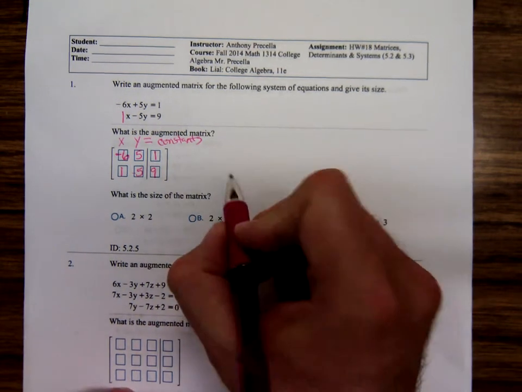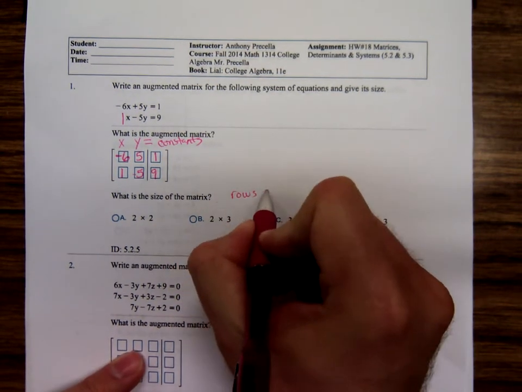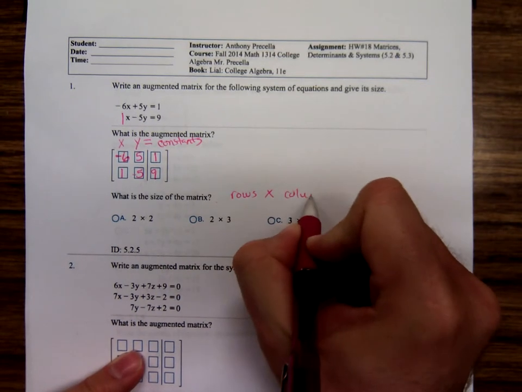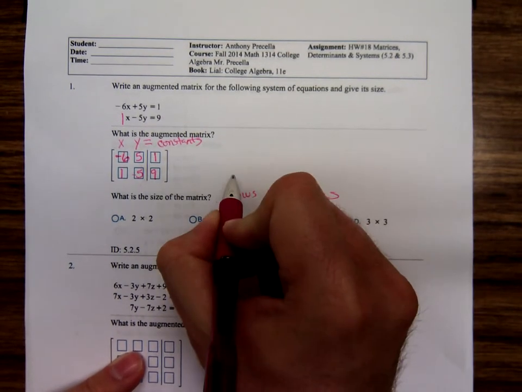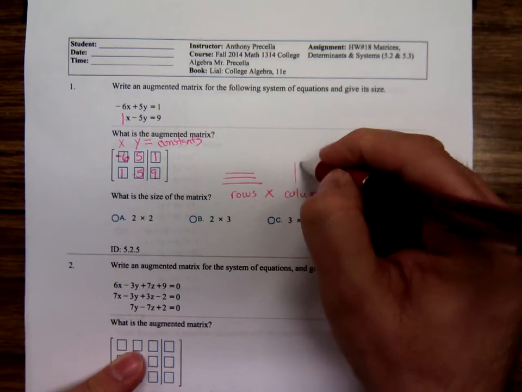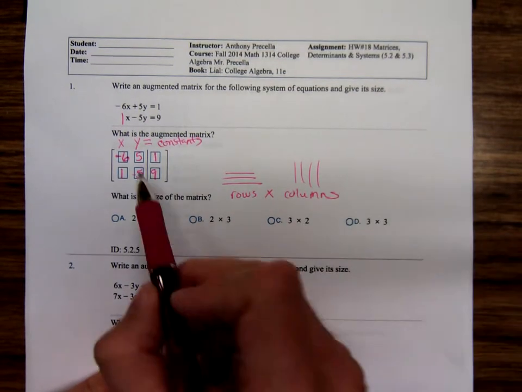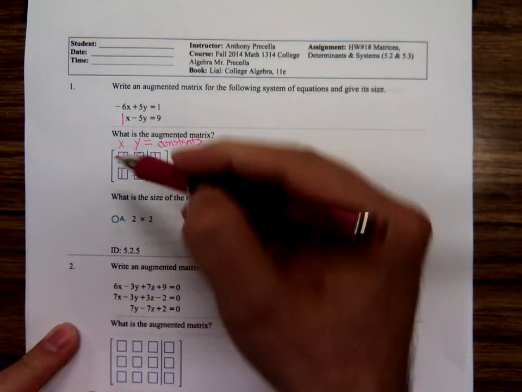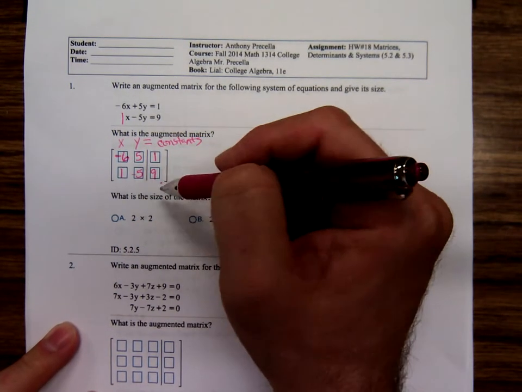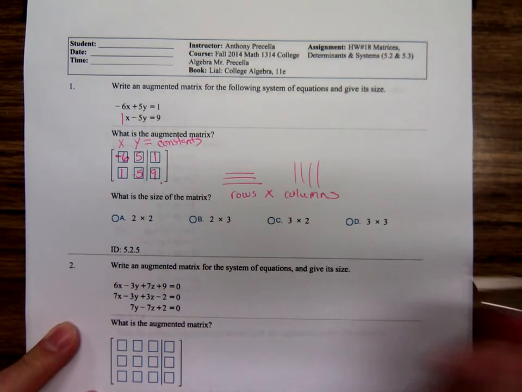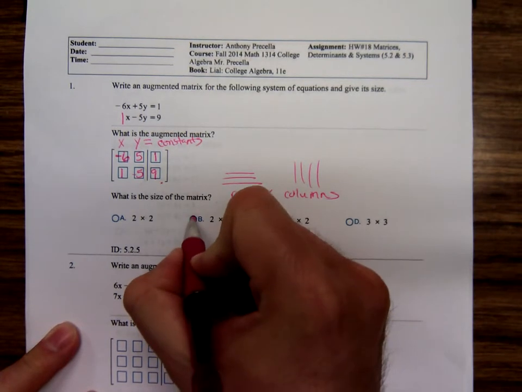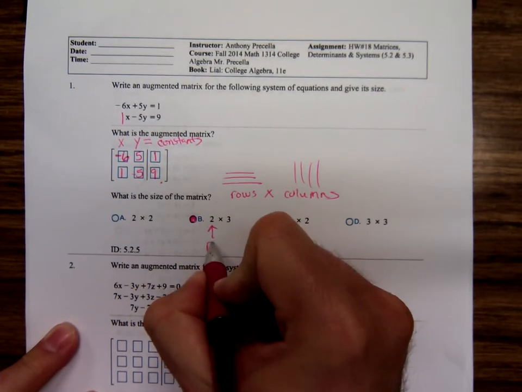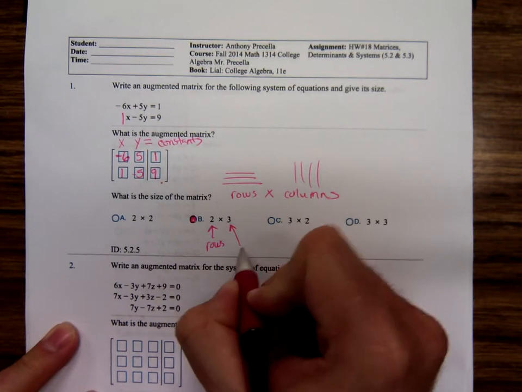Size, you go rows by columns. And remember, what did I say? Rows are horizontal, columns are vertical. So let's see, there are 2 rows, 3 columns. So this would be a 2 by 3. There are 2 rows and 3 columns.